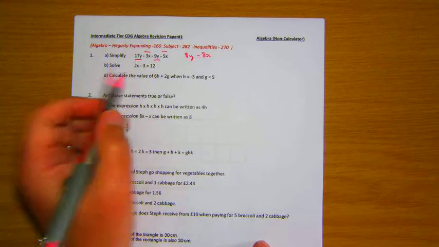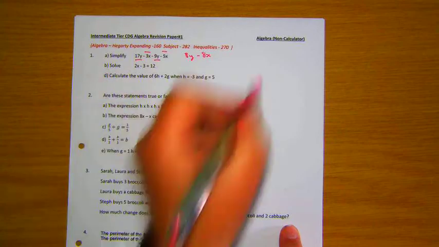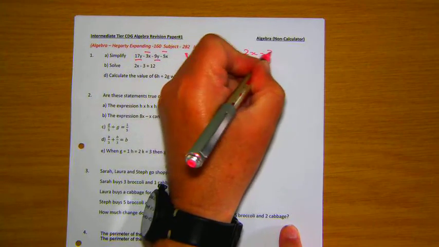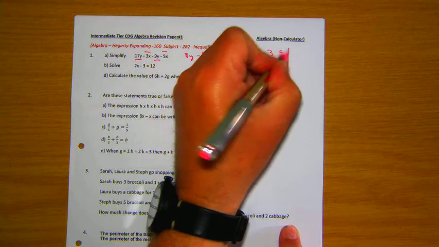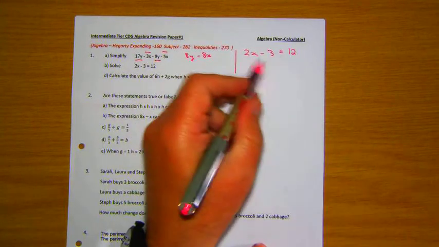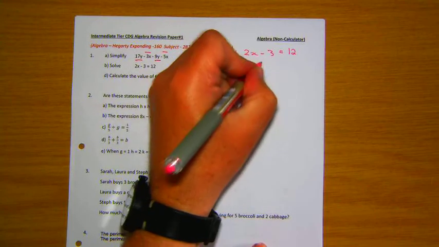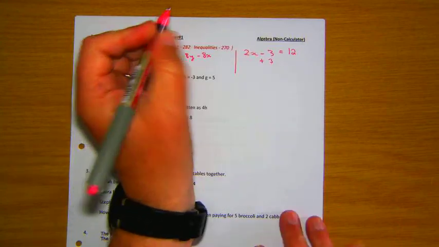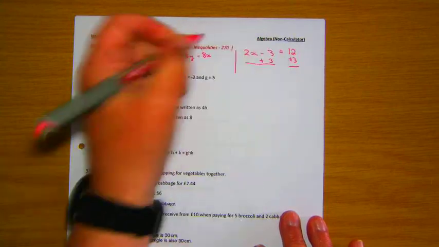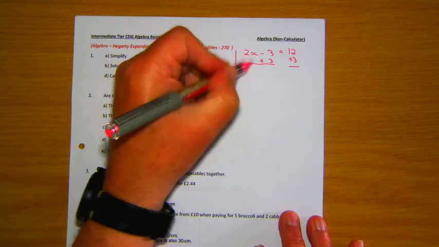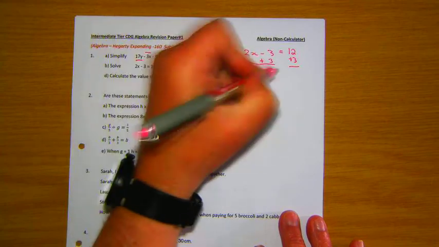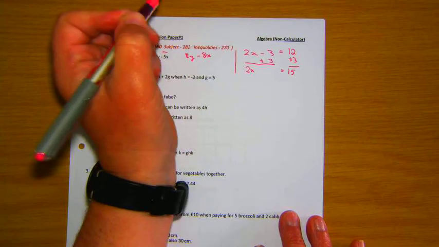For the second one, it's an equation. So I've got 2x minus 3 equals 12. The first thing I need to get rid of is the minus 3 by doing the opposite, which is adding 3. If I add 3 to that side, I have to do the same to the other side. So the 2x plus nothing is just 2x. Minus 3 plus 3 is 0, equals 15.